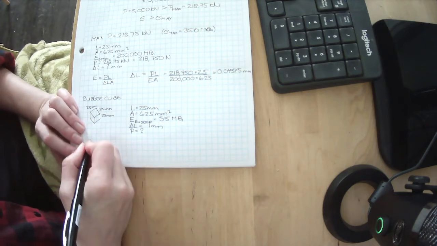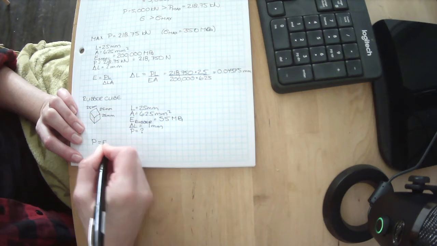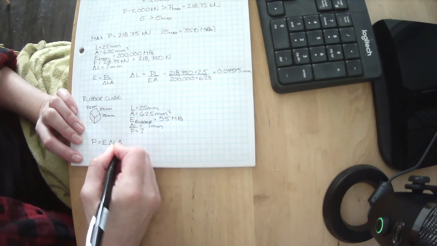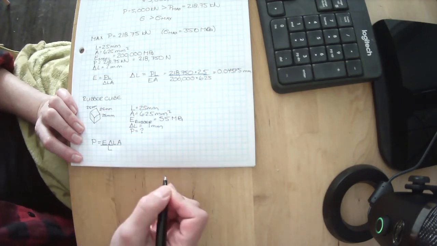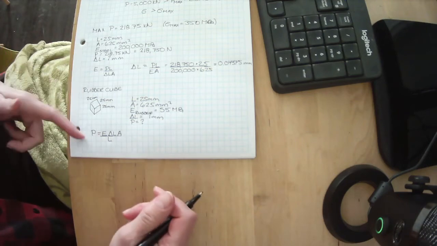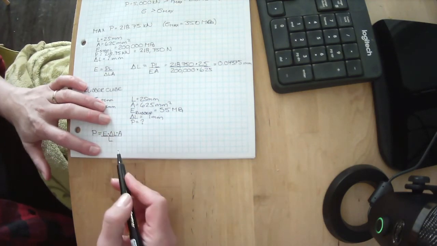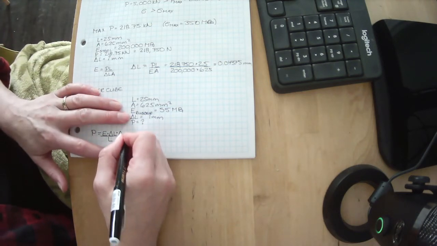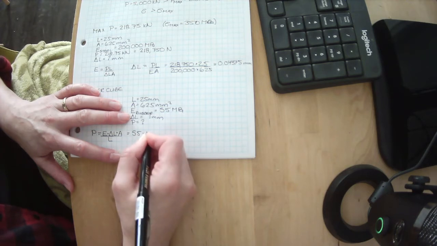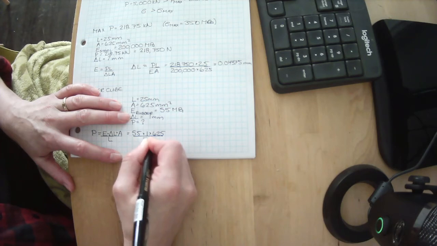Okay, so P equals E delta L A divided by L. I had already rearranged it up here, but I could take the time to rearrange it on my own if I needed to. I have also rearranged all of these for you in that slide earlier. So we have 55 MPa times 1 millimeter times 625 divided by 25.